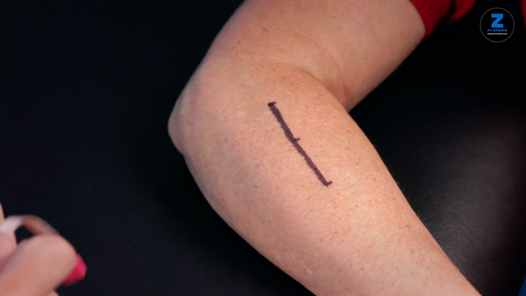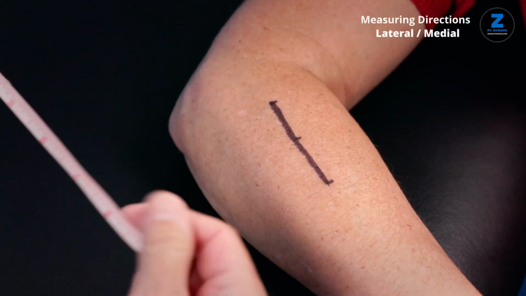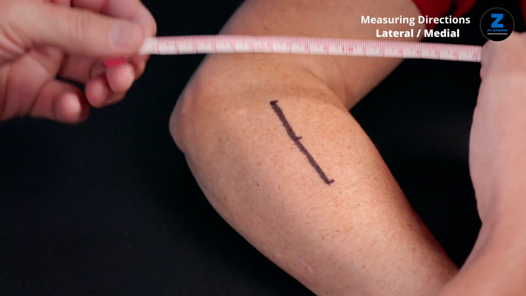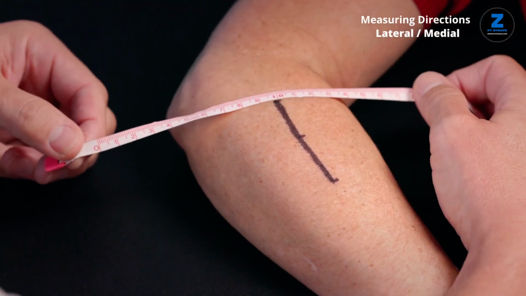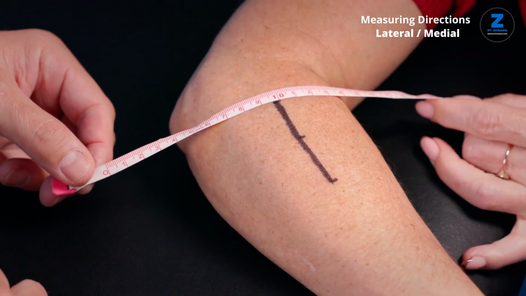I'm going to measure 5 different directions: inferior, superior, medial, lateral excursion, and then the lift. Okay, so I would use my tape measure. I'm going to put the tape measure, I'm going to use 10 as the focus. There we go.